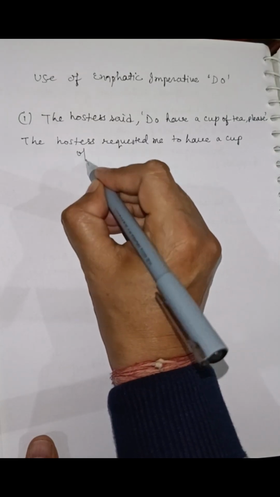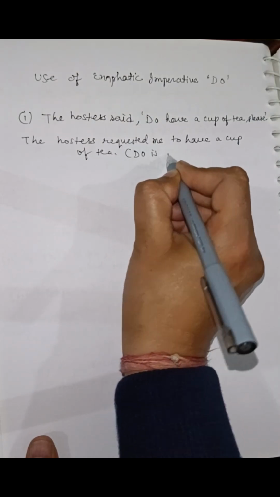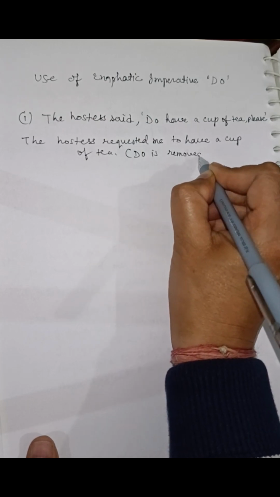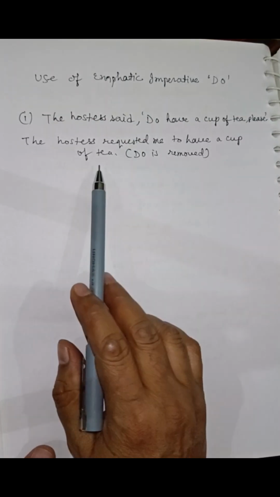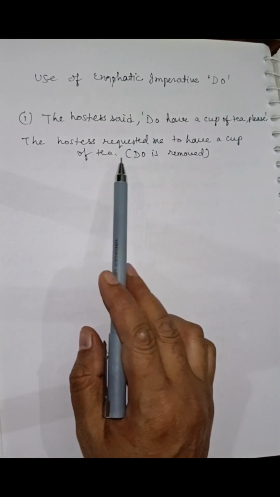So "do" is removed. The hostess requested me to have a cup of tea.